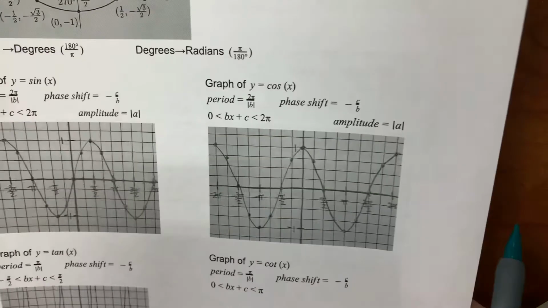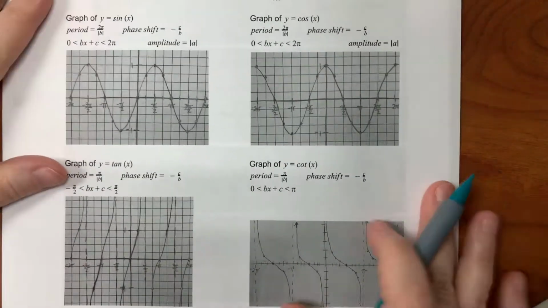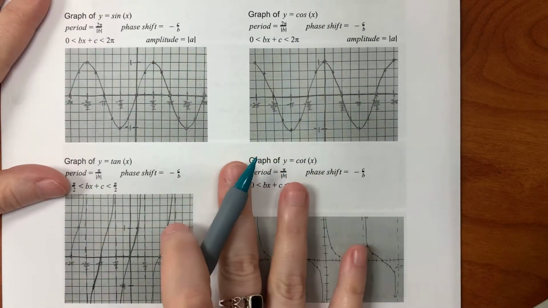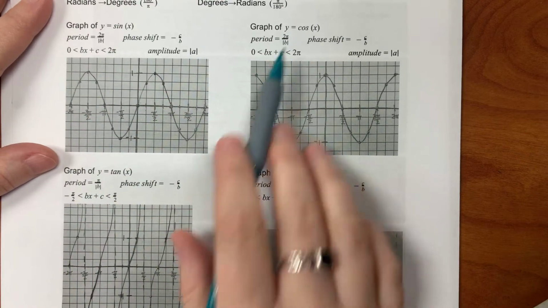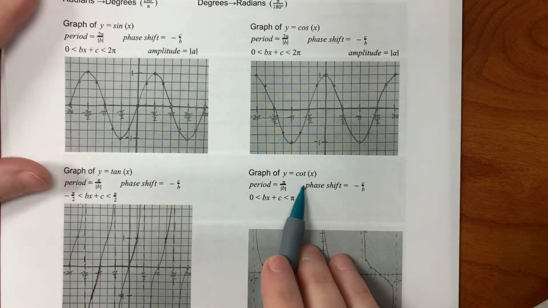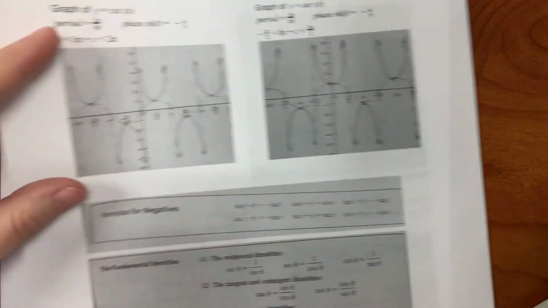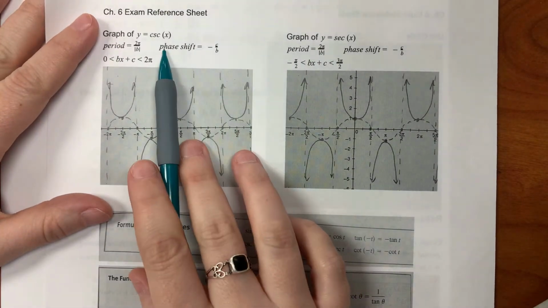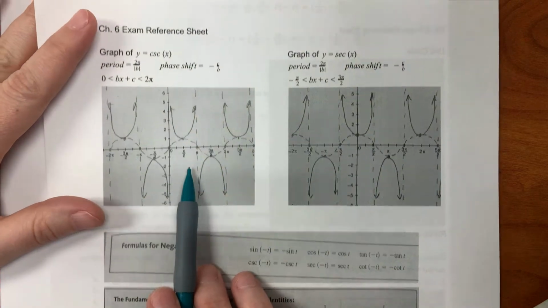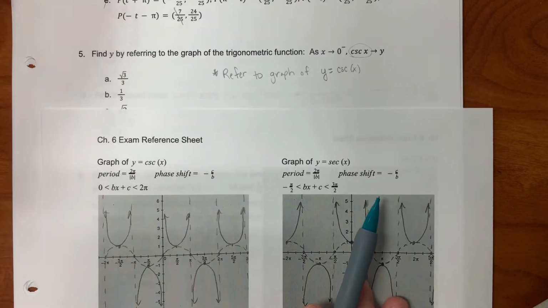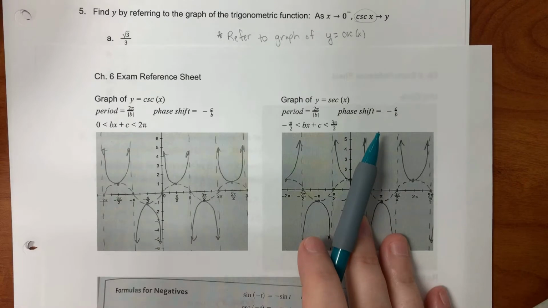When I look over here at my reference sheet, this is your reference sheet, which I posted, but here's a paper copy of it. This is my sine graph, this is my cosine, this is my tangent, this is my cotangent. If I flip it over, I've got cosecant and secant. So cosecant is the one I need to look at, and they said as x approaches 0 from the left.